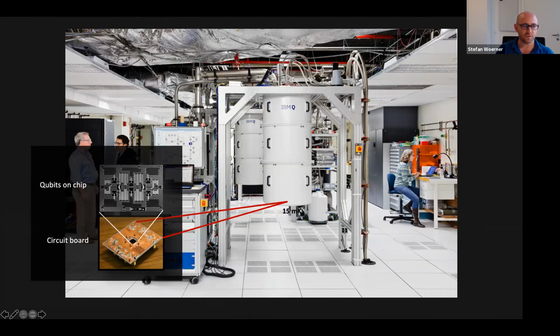Then this is mounted on a circuit board, which is then placed here at the bottom of this fridge. This is a dilution refrigerator that cools down to 15 millikelvin. So this is very close to absolute zero temperature. And this already gives you an idea that these things are rather fragile. So these qubits need to be really shielded and cooled down and protected from radiation. Otherwise, they lose their state.